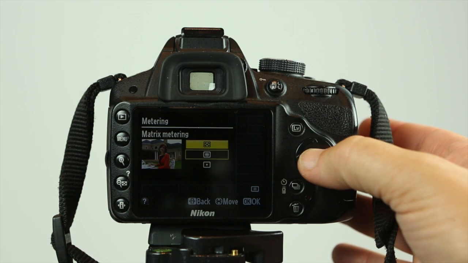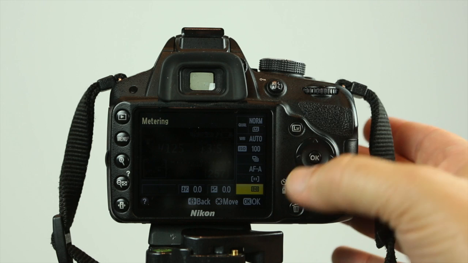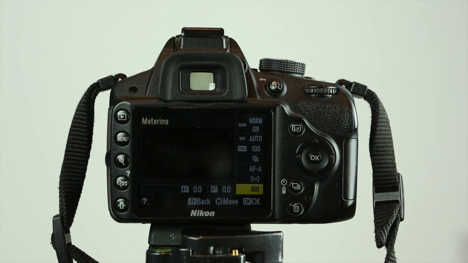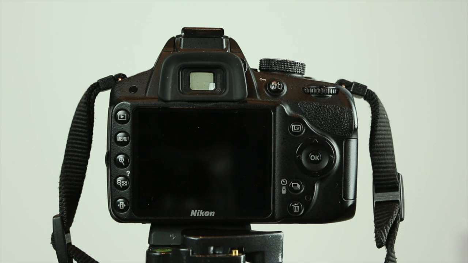But I would leave this one on the default setting of this matrix mode, and it will look at the whole scene, because actually these cameras these days are pretty good at getting that right. Leave it on that, unless you're doing something extreme where there's a lot of contrast, but you just want that thing right in the center, or your main focus, to be exposed right, and you're not worried about the rest of it going too dark or too light, then you would go on that spot mode.